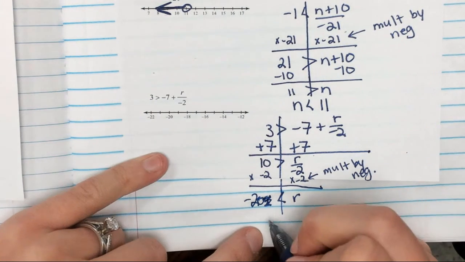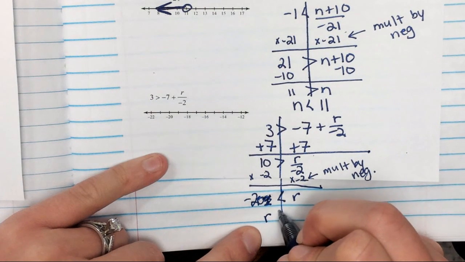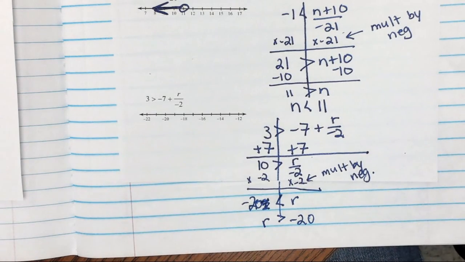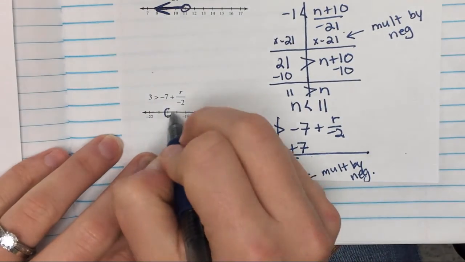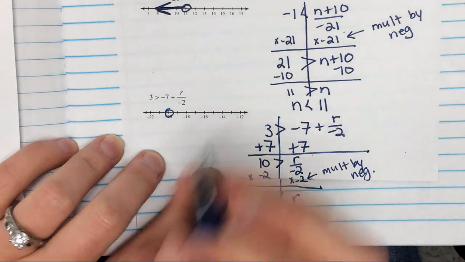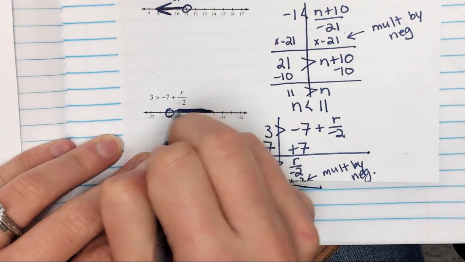If I flip that around and put the variable first, I have r is greater than negative 20. So I have an open dot on negative 20, and I'm looking for all the numbers that are greater than negative 20, and so that's going to be everything to the right. So my arrow is going to point to the right.